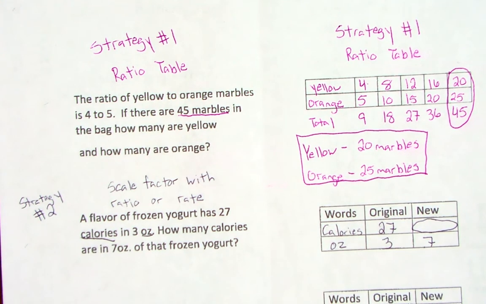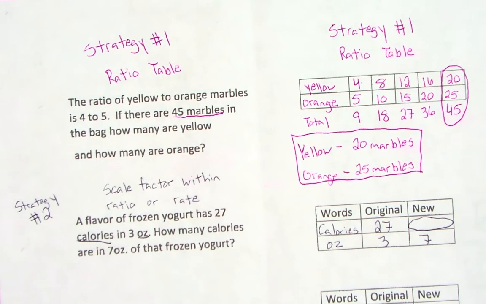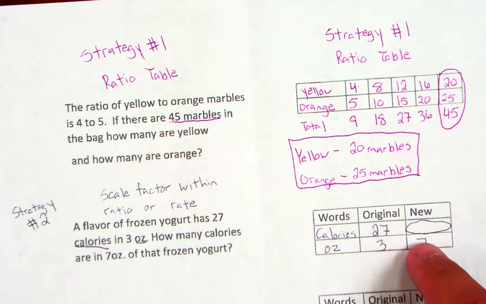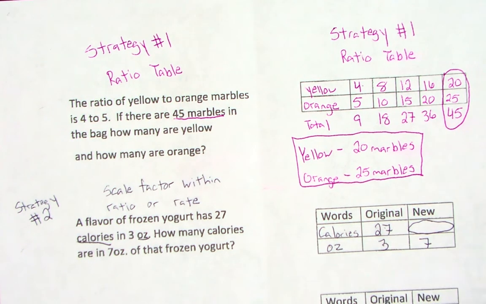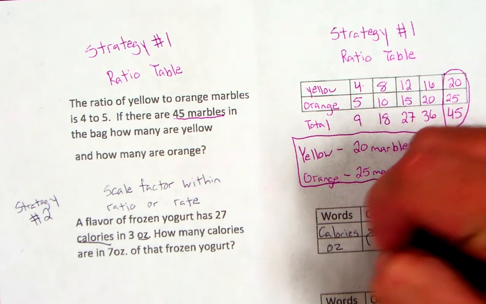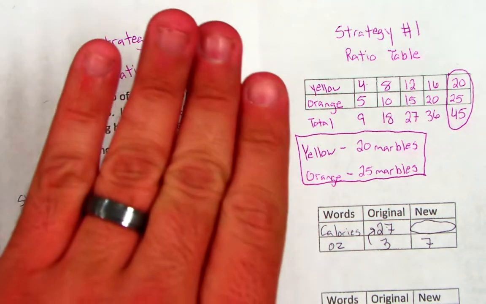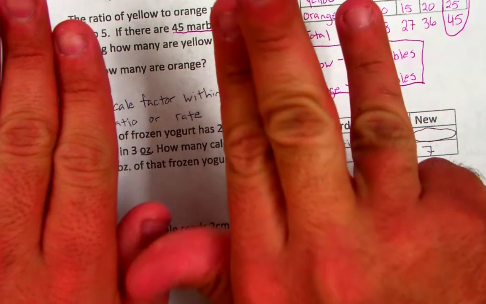Okay, so we said we're looking for a scale factor within the ratio or rate. Within means up and down. Because if you look to go from 3 to 7, that's not a good scale factor. That's actually known as a between scale factor. We're not doing that one yet. So within. Well, to get from 3 to 27, what did you multiply by? Well, 3, 6, 9, 12, 15, 18, 21, 24, 27.